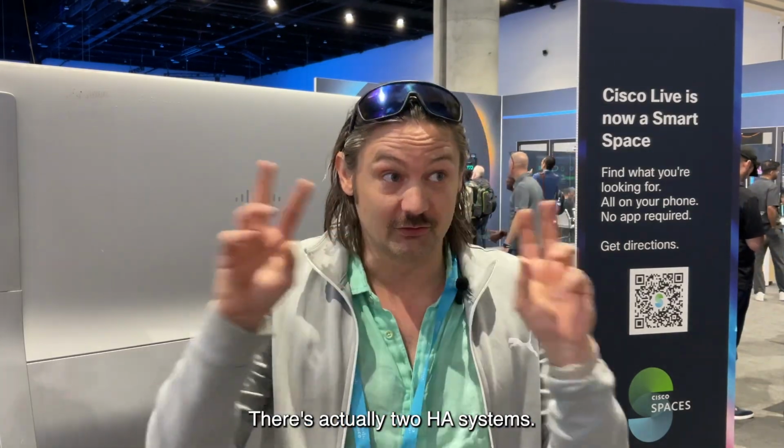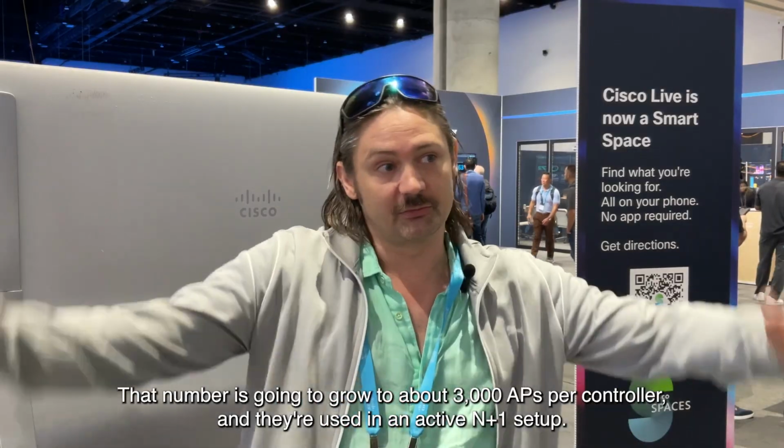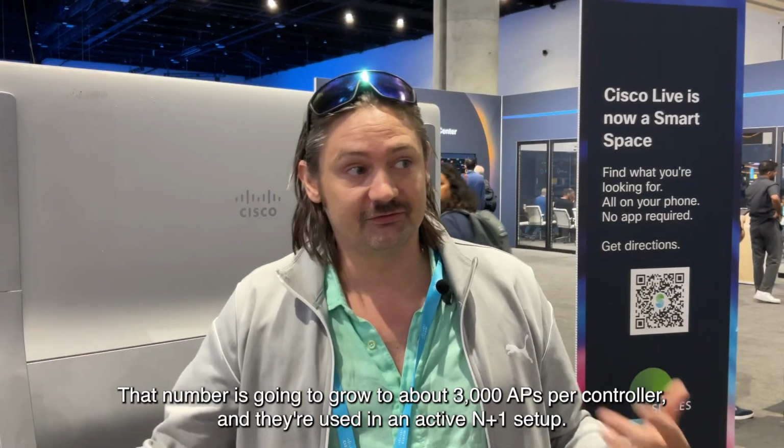It's the central controller. There's actually two HA systems, so each data center has a wireless controller, and about 2,000 APs converge to each one. That number is going to grow to about 3,000 APs per controller, and they're used in an active-active N+1 setup.